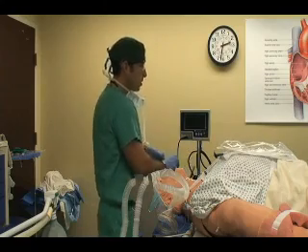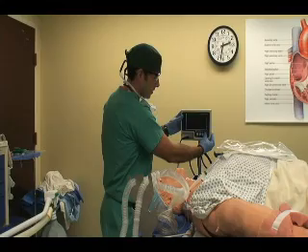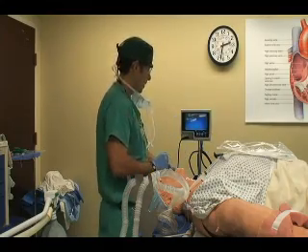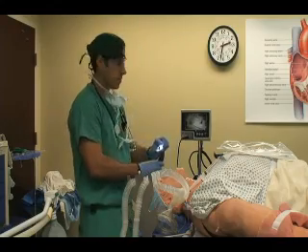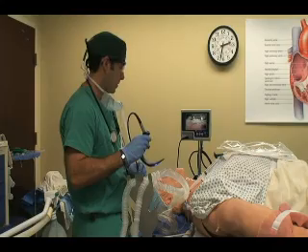So number one, what you would do is turn on the Glidescope. How do we turn on the Glidescope? There is a power button on the side. Okay. You want to check the light source. Make sure the picture is not blurry. So what you would do is just aim it on something.